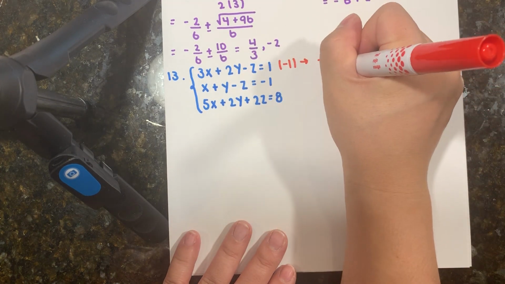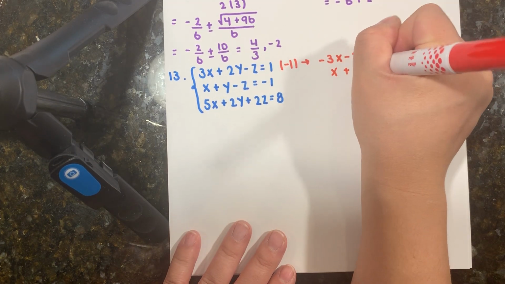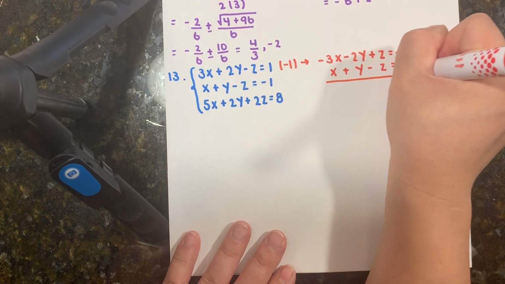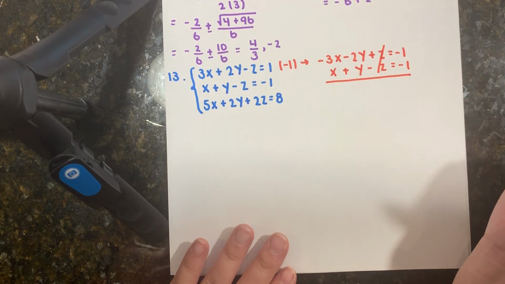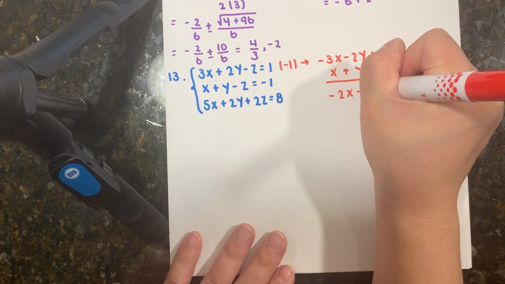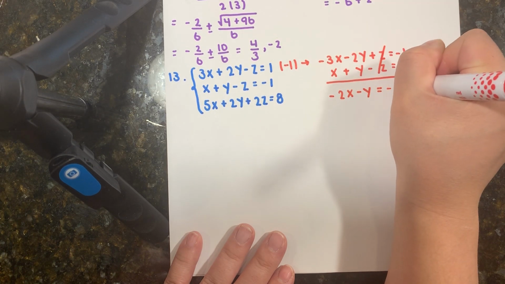I'm going to add that to the middle equation, which is x plus y minus z equals negative 1. By doing that, my z's are going to cancel, and I would be left with negative 2x minus y equal to negative 2.